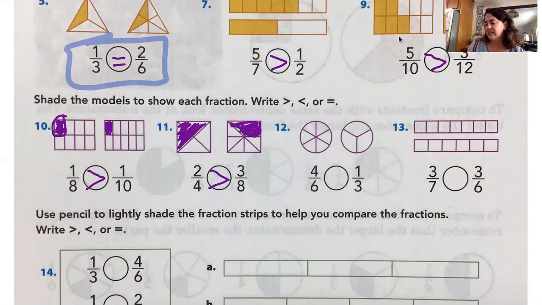Then we have 4/6 and 1/3. Which one is greater, Jacob? Yes, 4/6. 3/7 and 3/6. Which one is greater? 3/6.